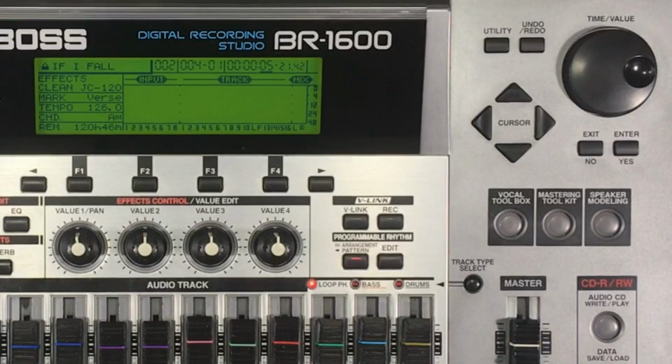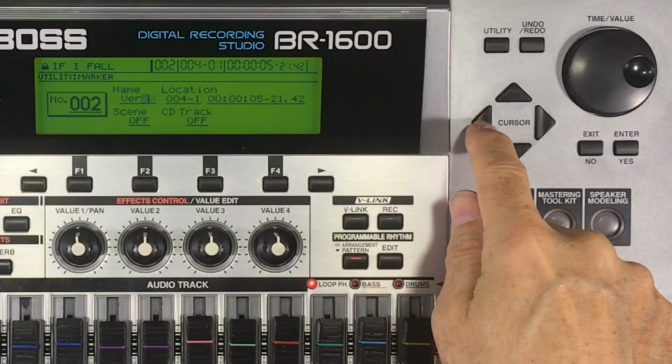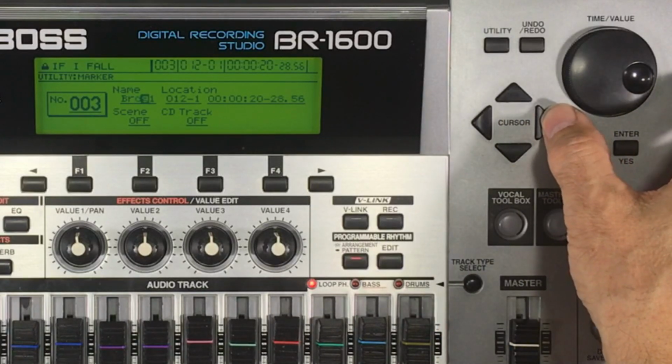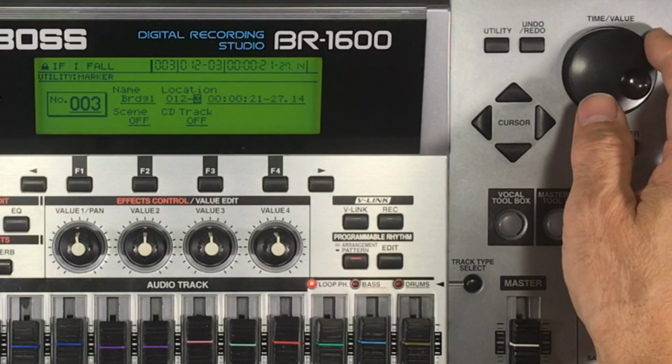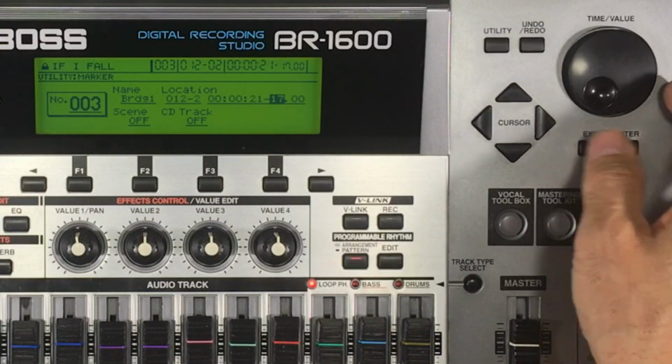To move a marker, go to the Utility menu and press Marker. Use the time value wheel to select a marker and highlight either the location measure or time. Change the location using the time value wheel.